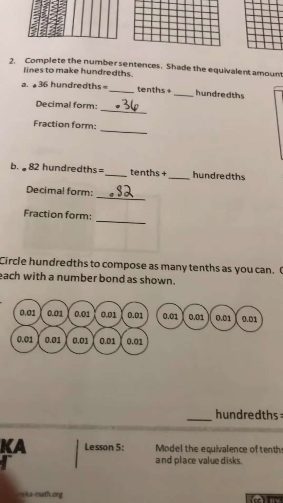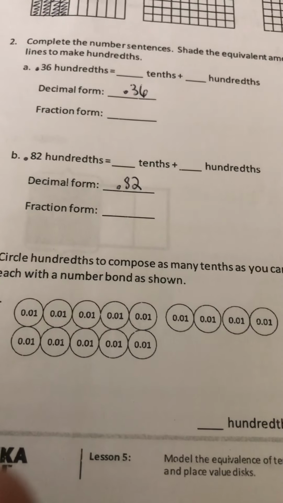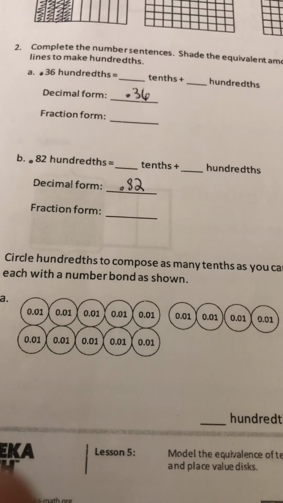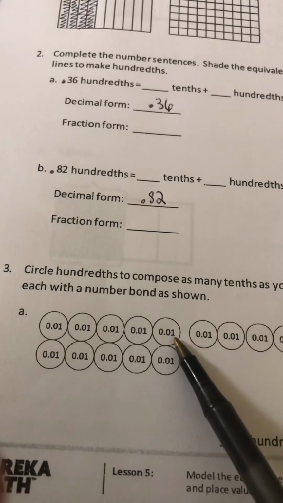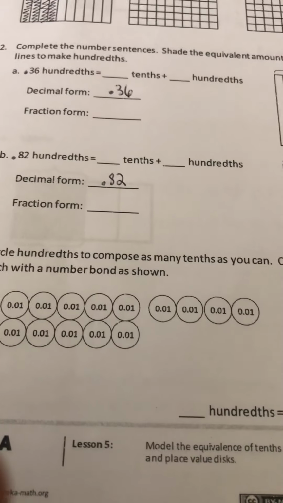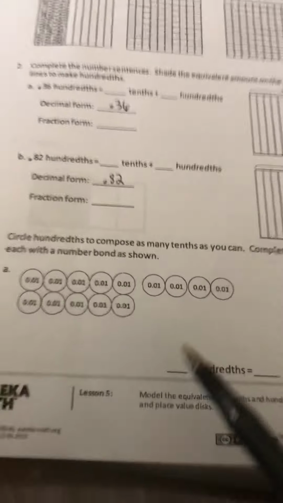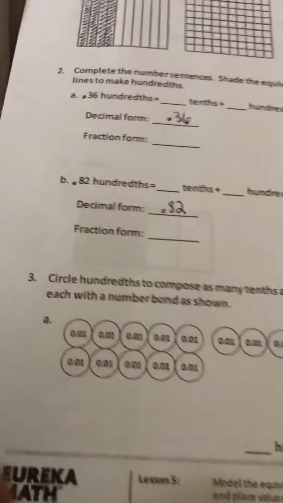So circle the hundredths to compose as many tenths. Now remember, you need 10 hundredths to make a tenth. And these are all hundredths because you have a 1 two places to the right of that decimal. All right, so circle them. And really, you want to circle so that you get this amount over here. You want 14 hundredths. And remember, 10 hundredths equals 1/10. All right, so that's today's decimal work.